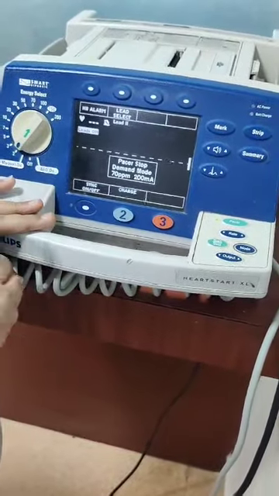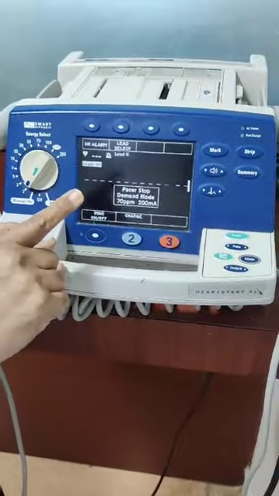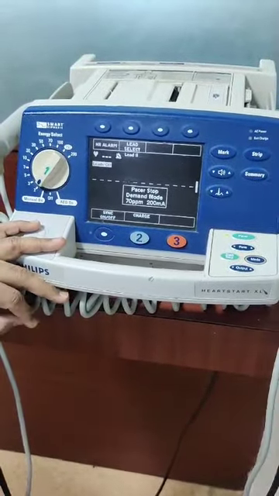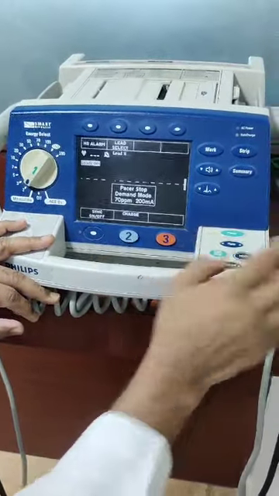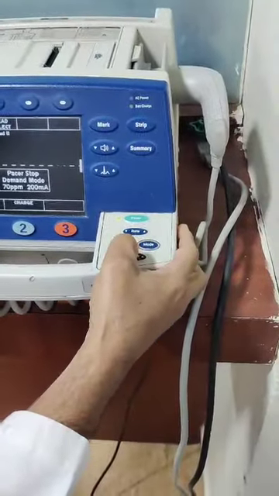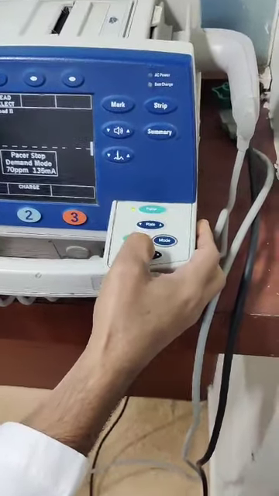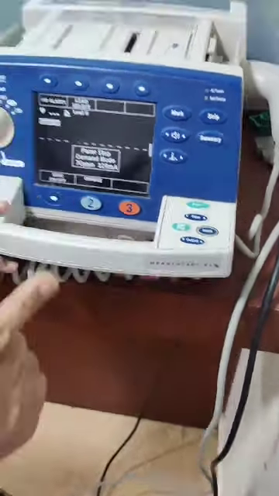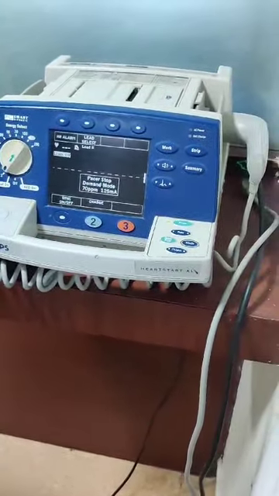I'll confirm with the help of seeing the traces and pulse of my patient and blood pressures. So then I'll reduce this output like this. I'll reduce it, and my machine will give as per demand of the patient, as per requirement of the patient.